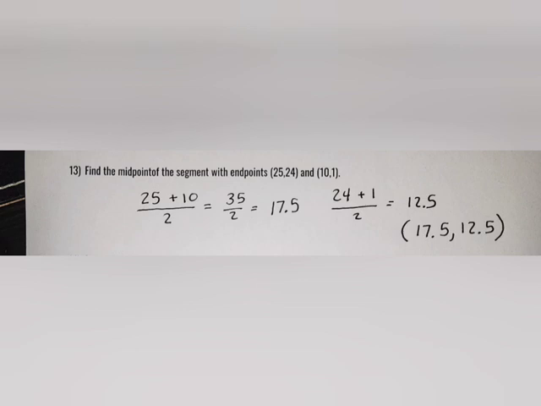Problem 13 is problem 12, but twice. First, we're going to start with the x's. 25 plus 10 is 35. Half of 35 is 17.5. The y's are 24 and 1. 24 plus 1 is 25. 25 divided by 2 is 12.5. Put the x first, the y second, and we are done with that midpoint formula.